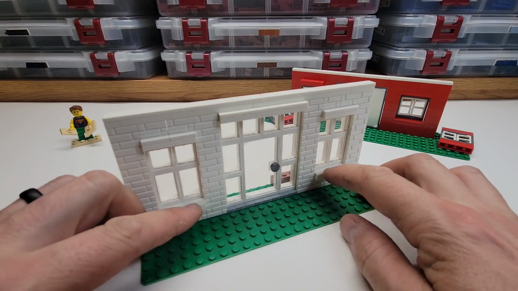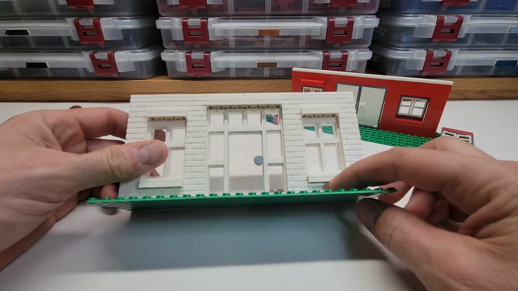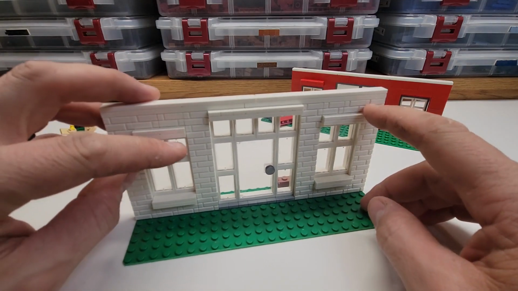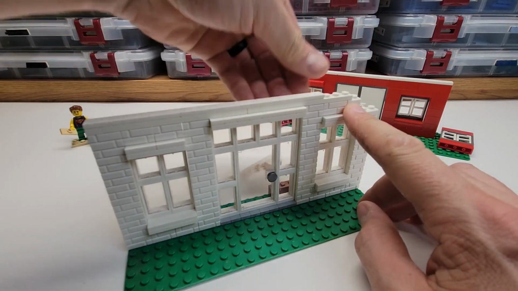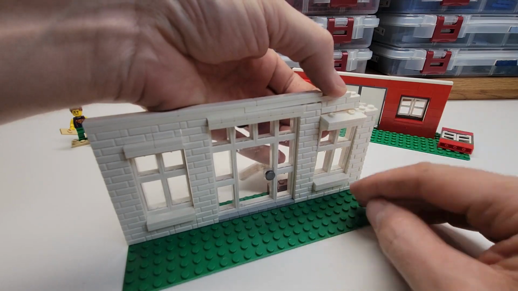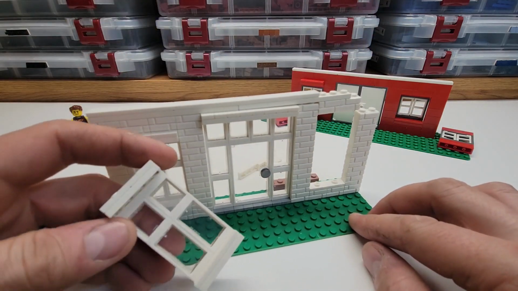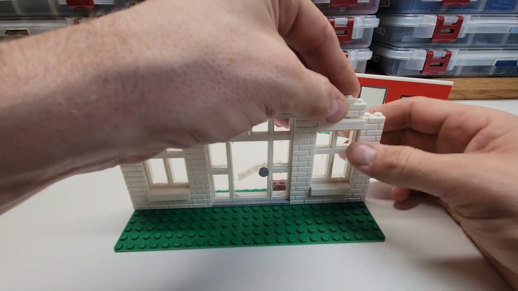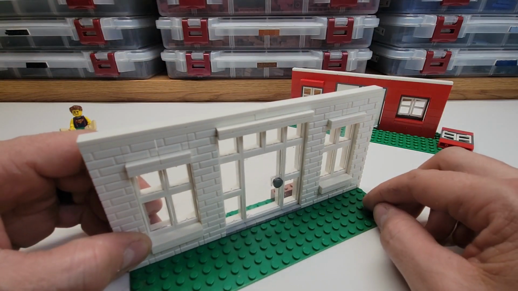So the window jumps in, having jumper plates on the bottom here, which are actually up underneath this ledge. They're kind of hidden on this one. And then they jump back out on the top here. If I deconstruct this a little bit, I can show you. See, I've got two jumpers here and two jumpers here. And in doing that, I can get that half brick recessed look.